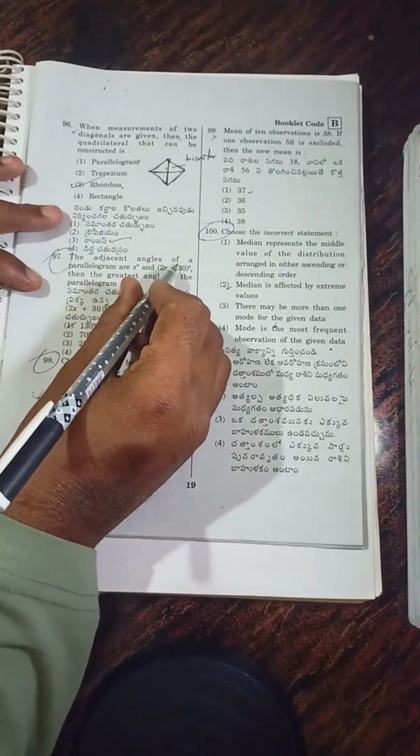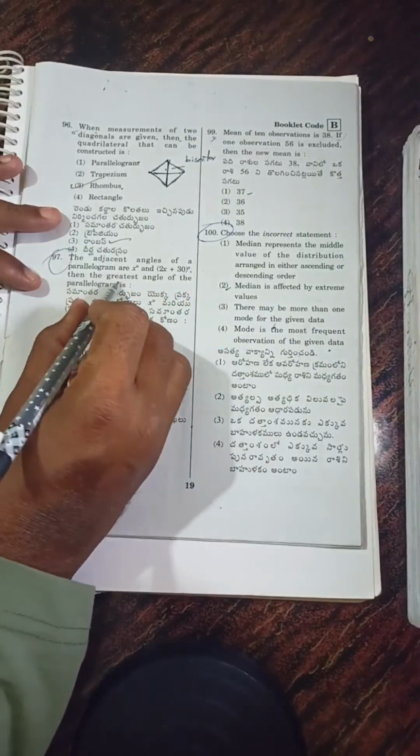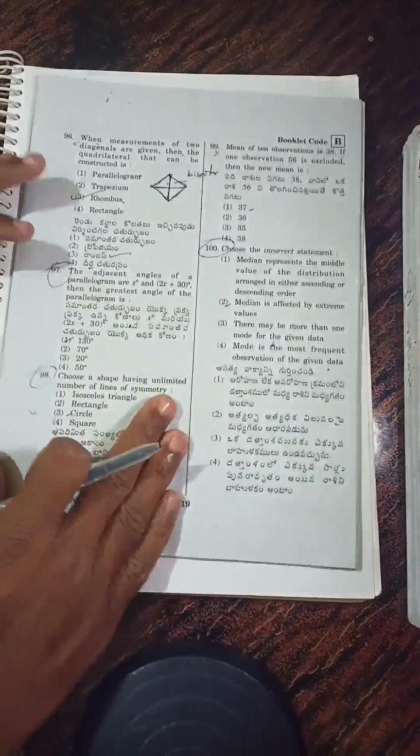The adjacent angles of a parallelogram are x degrees and 2x plus 30 degrees. Then the greatest angle of the parallelogram is. Now you can see this is the parallelogram.